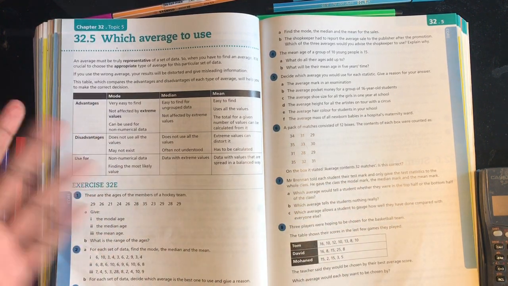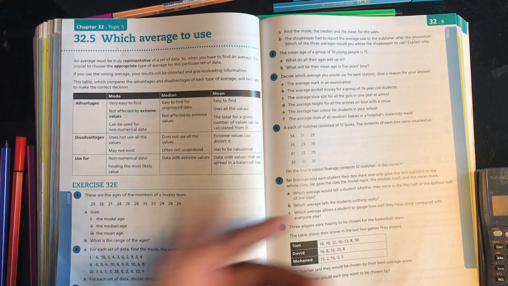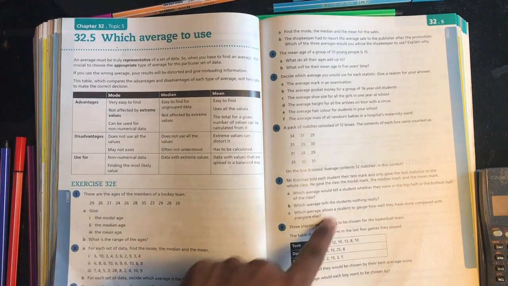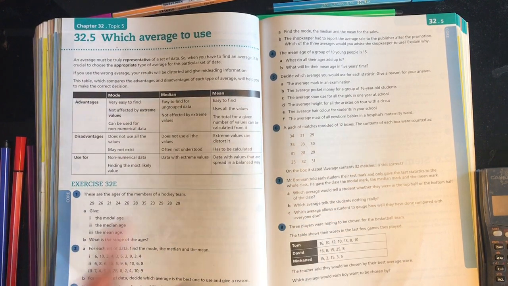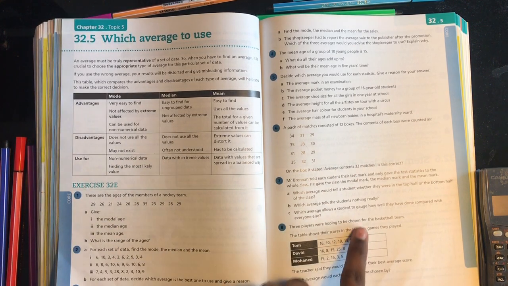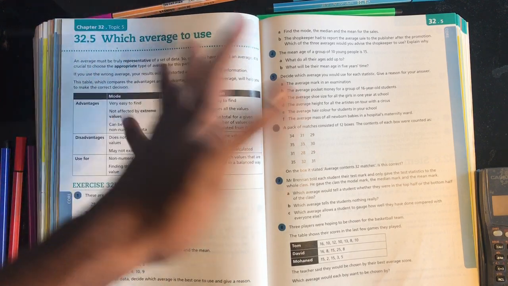Let's say you have 10 students, and 5 students score 60, so your mode will be 60. If you get 70, I'm on top. If you get 50, then I'm at the bottom, something like that. Which average tells the student their rating? I think median, because the median is the middle, so what? It doesn't make much sense, but the mean will make sense. The average that tells students how well they have done compared with everyone else will be the mean, because the mean will tell you the average.